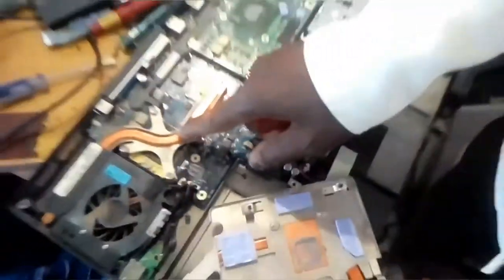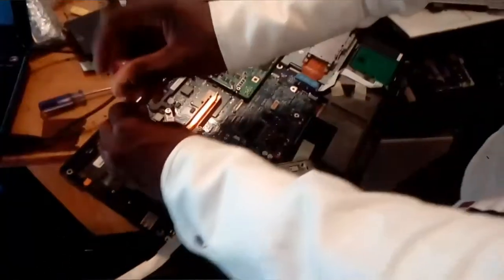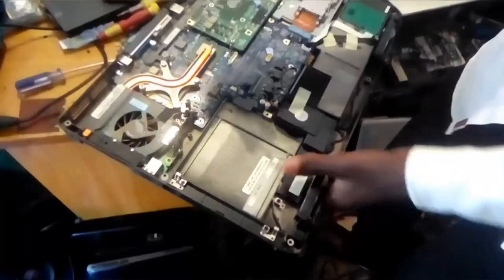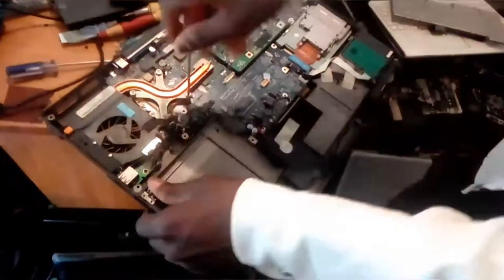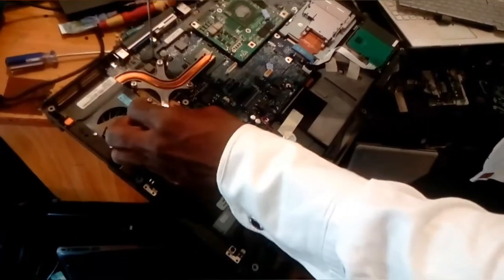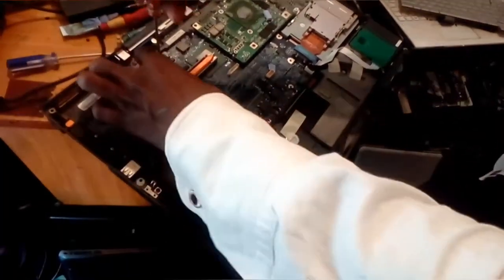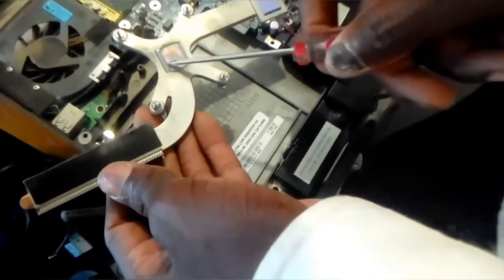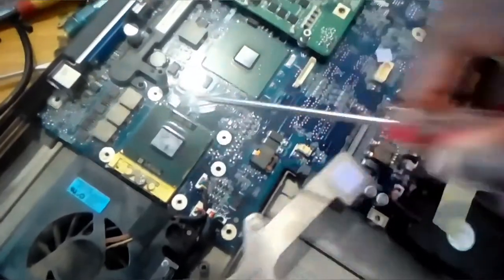This is a cooling fan. This is the CPU, the central processing unit, the processor area. I want to remove the processor. This is the cooling fan for the processor. We want to remove it. Wow, the chip is not there. That is why the system cannot show the screen. We look, and the chip is not there.